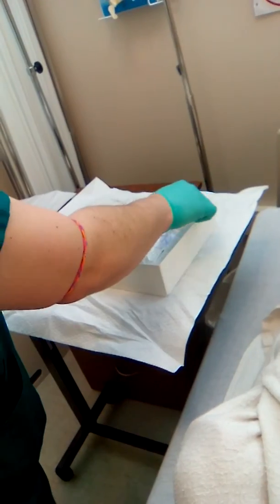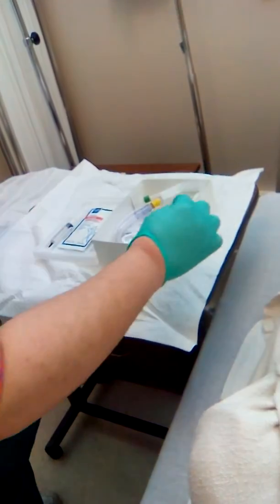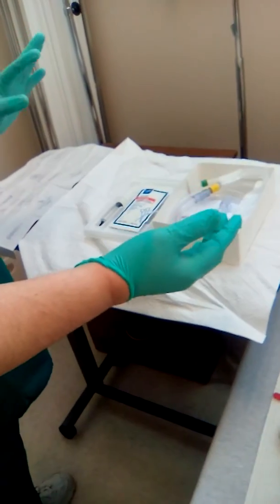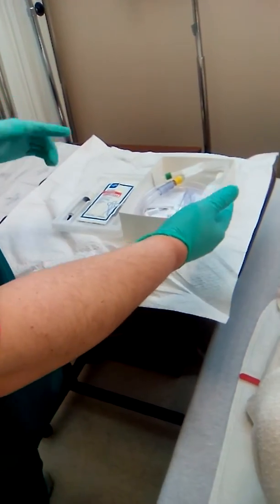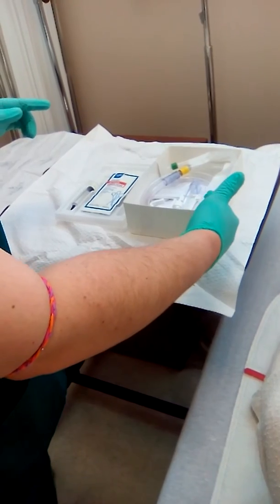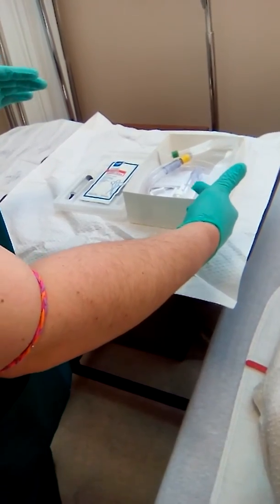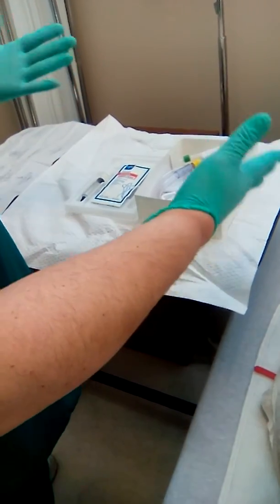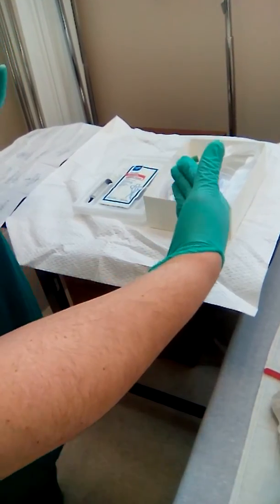I believe I just broke sterile by letting my arm cross right here within the ungloved part. I would discard my box and get a new set.